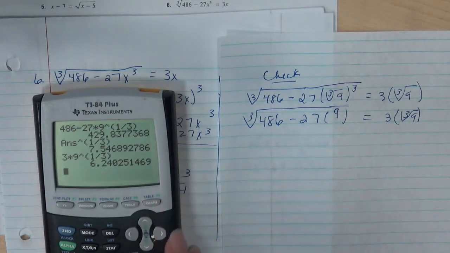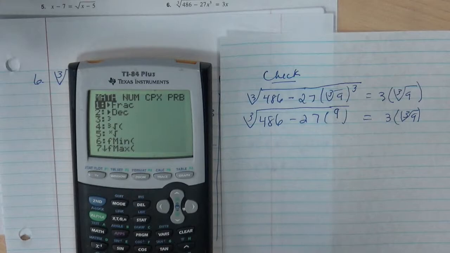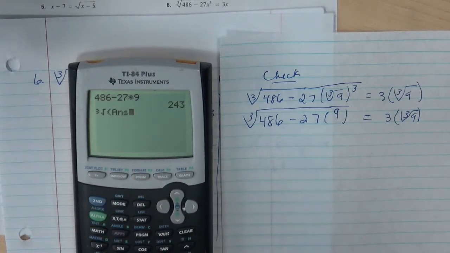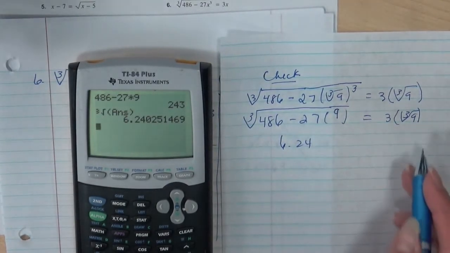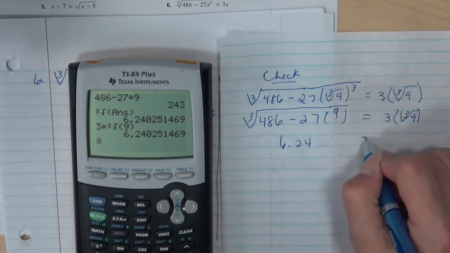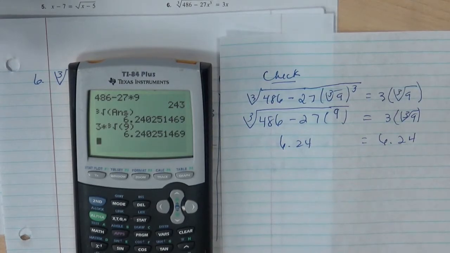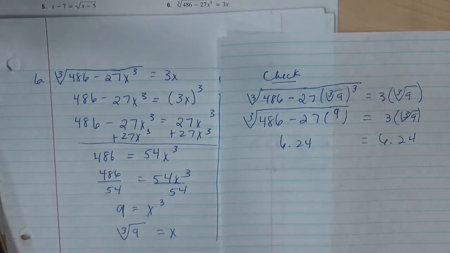Okay, and then we can just go to the calculator. 486 minus 27 times 9. And then I want the cube root of that, so math 4, second answer, close parentheses. I get 6.24. On the right side, 3 times cube root of 9. So 3 times math 4, 9. Also gives me 6.24. So they do equal, so it does check. So the answer to number 6 was cube root of 9.